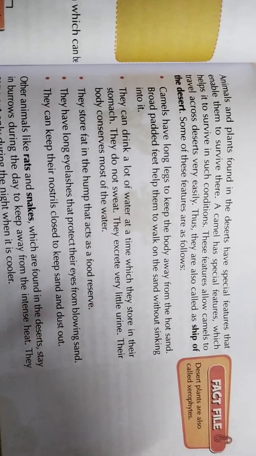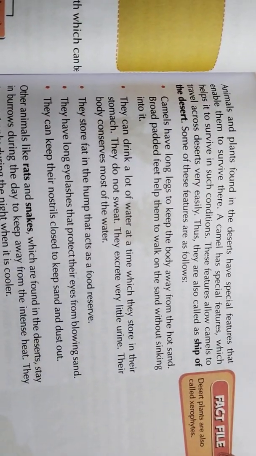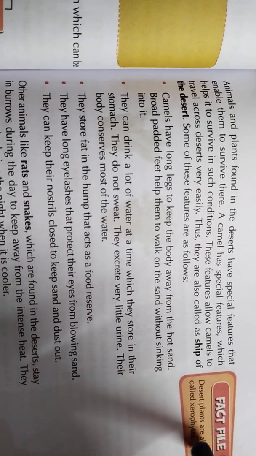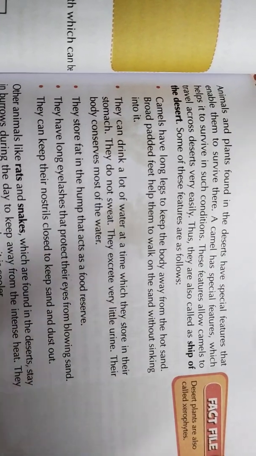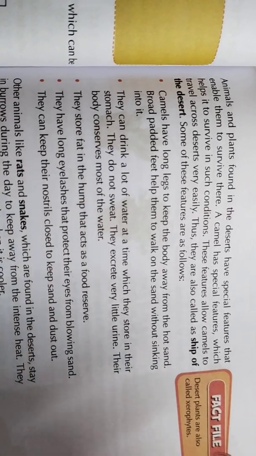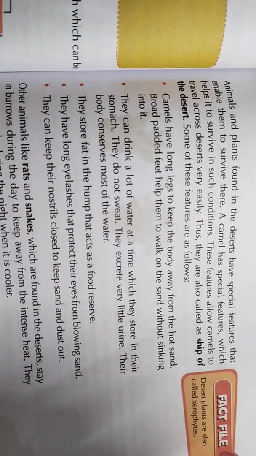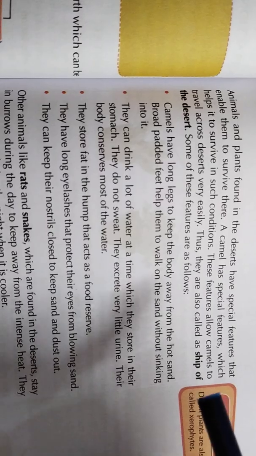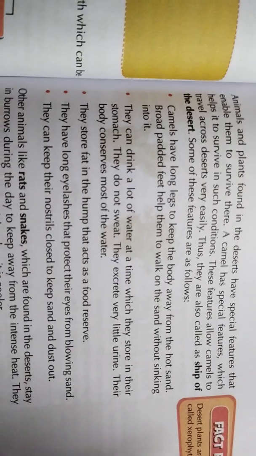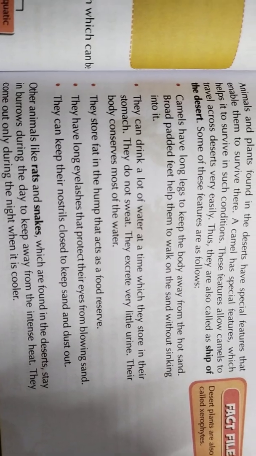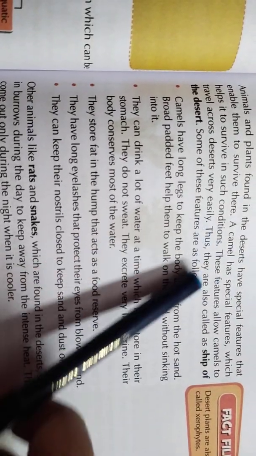Okay, a camel has special features which help it to survive in such conditions. These features allow camels to travel across the desert very easily. If you want to walk in sands, it is not very easy for you and me, because the leg becomes sunken in sand, and many other kinds of difficulties arise. But there are certain features that the desert animal has that help them to adapt in this adverse condition. So we are talking about the camels.